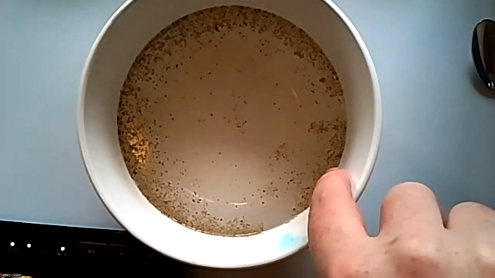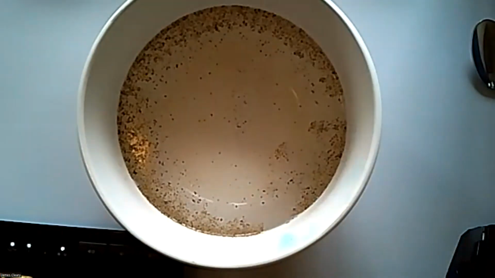And dish soap and soap in general is really great because it can get rid of things like oil, grease. If you have fats or anything dirty on your hands, you always want to wash your hands with soap. And this is part of the reason why.